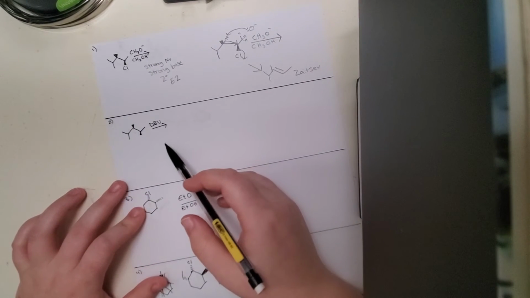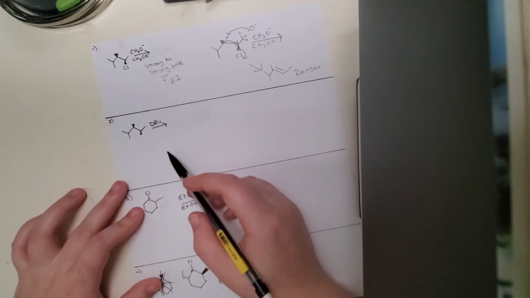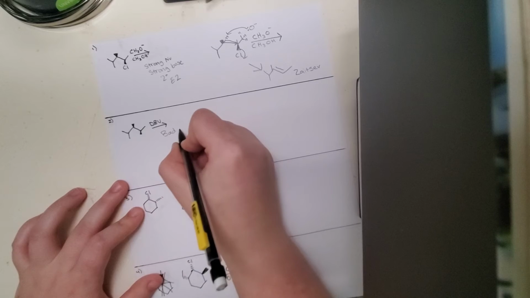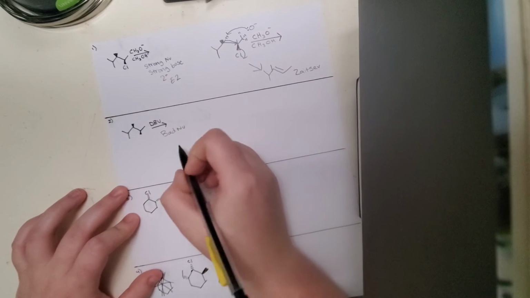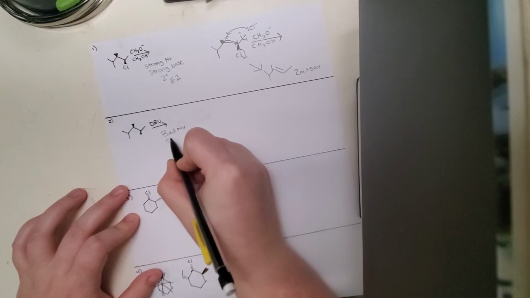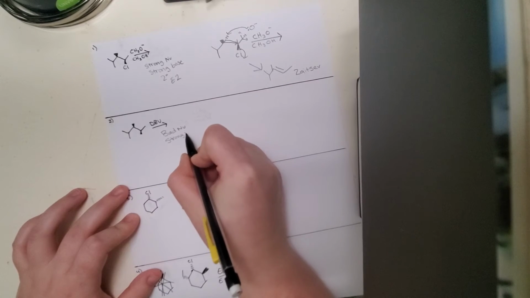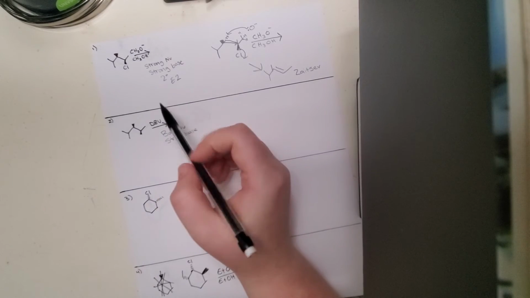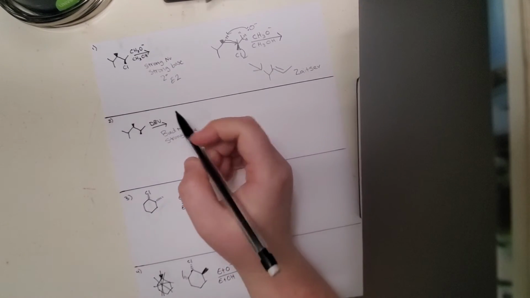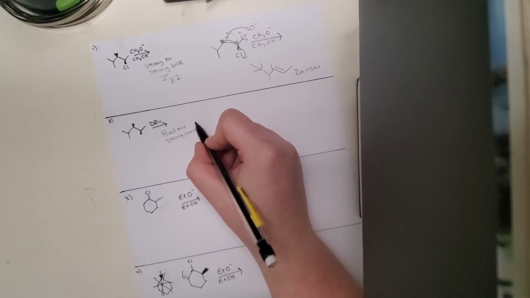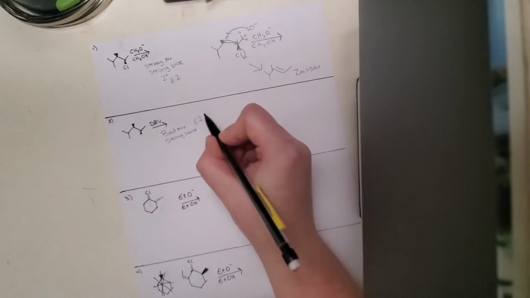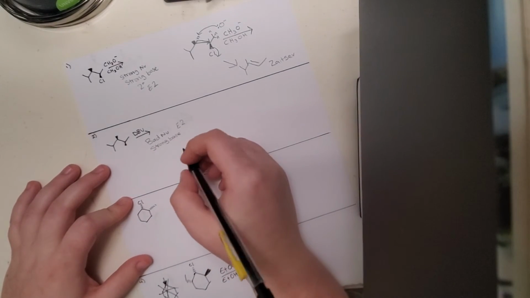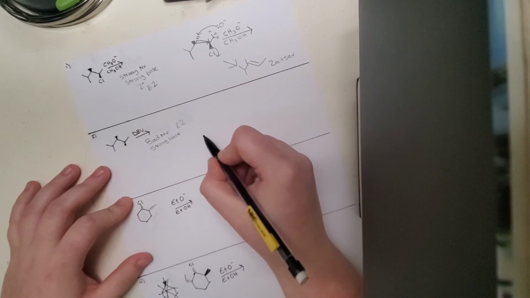So number 2, we have a bad nucleophile and a strong base. Because of the DBU, which means it's an E2 reaction. So just like the first one, I'm gonna redraw it again.